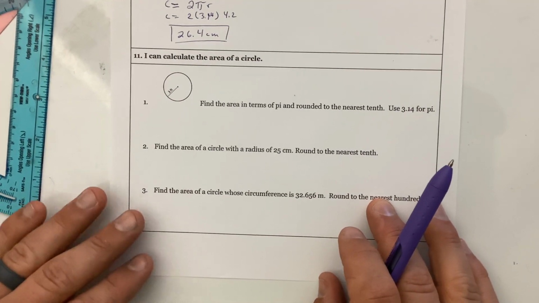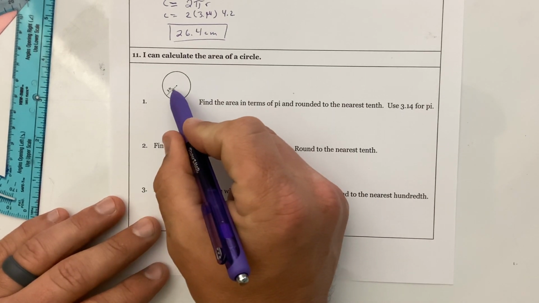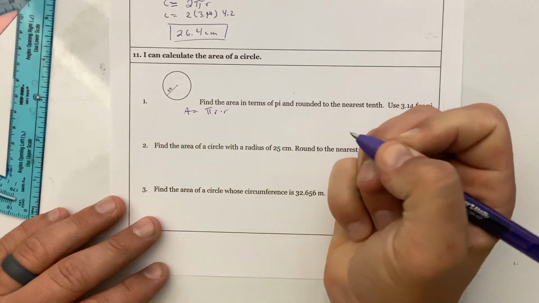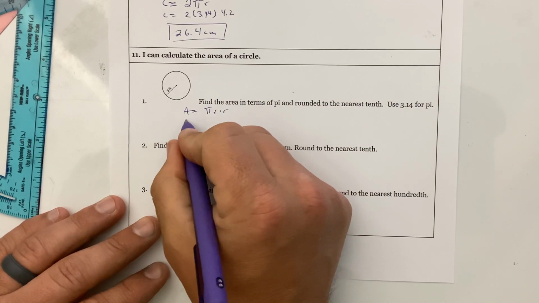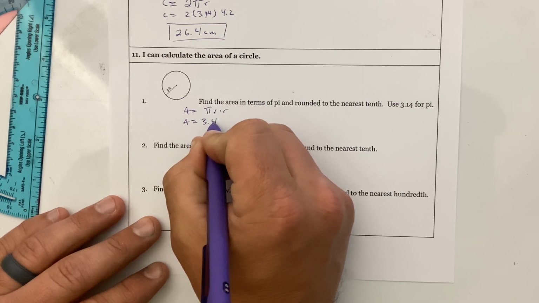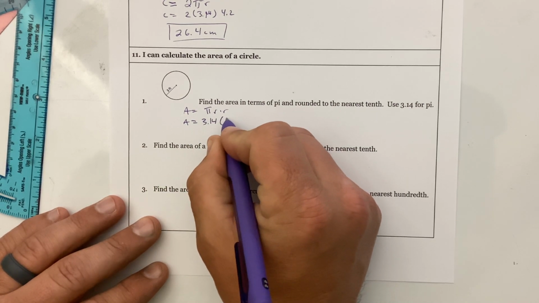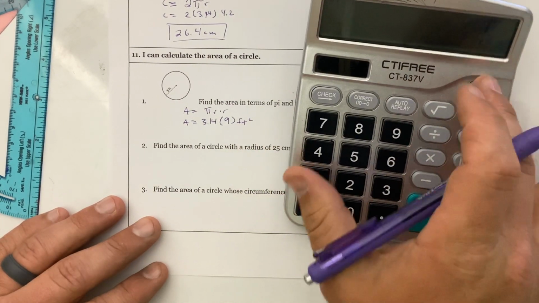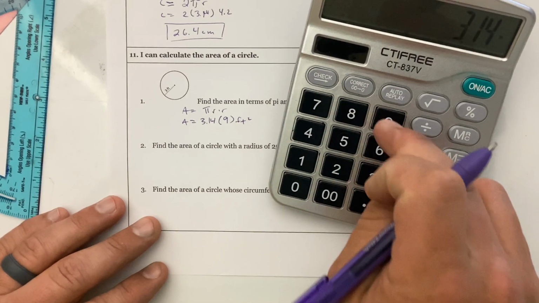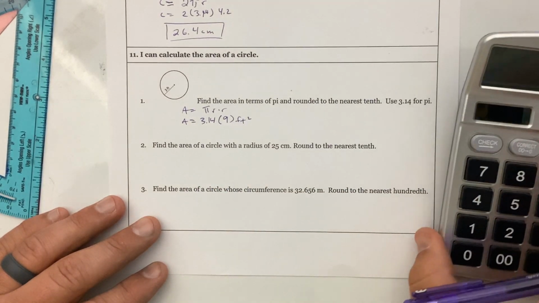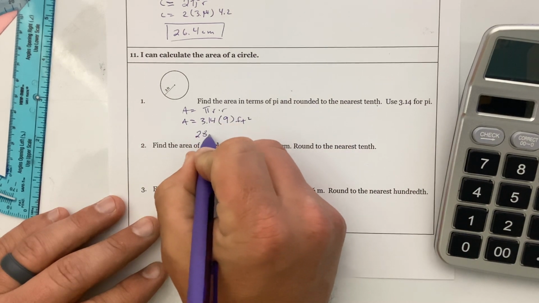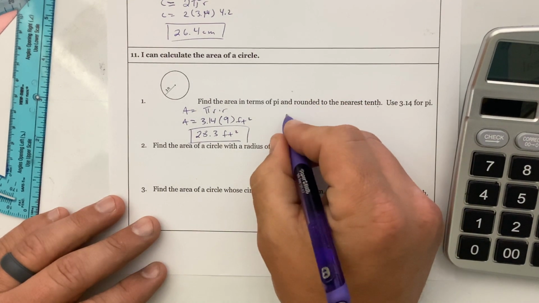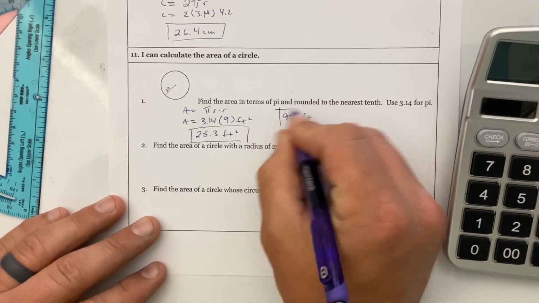Find the area in terms of pi and round it to the nearest tenth. So here's my circle. Remember, area is pi r times r, or r squared. My radius is 3 feet. So 3.14, I keep saying 1 and 4 at the same time, times 9 feet squared. So we have 3.14 times 9, 28.26. Nearest tenth is 28.3 feet squared, or 9 pi feet squared.